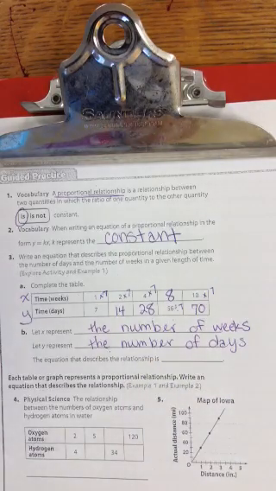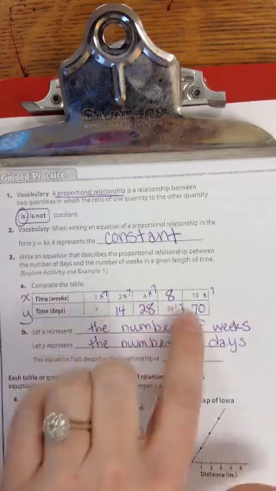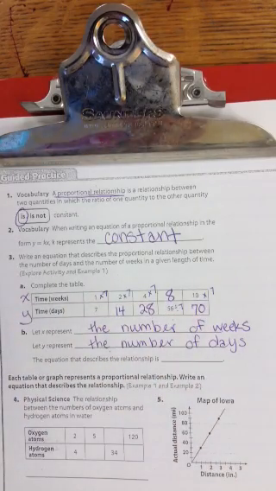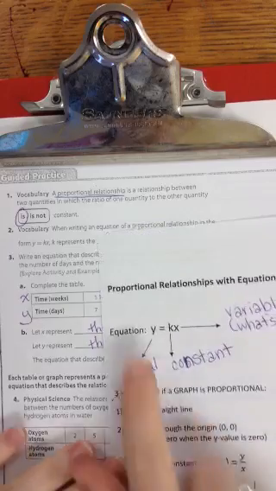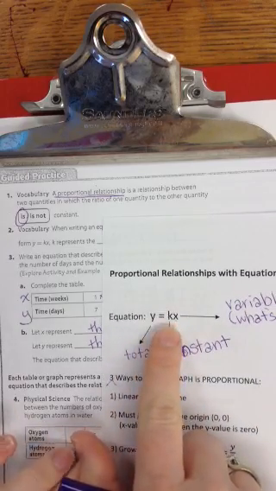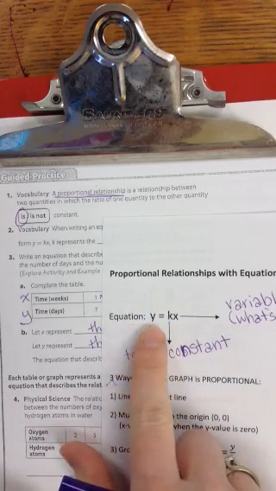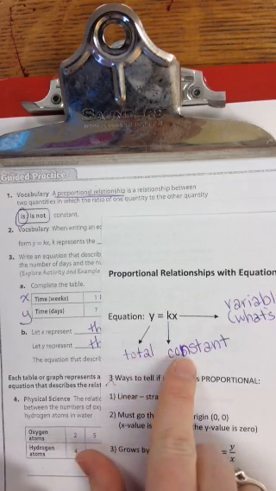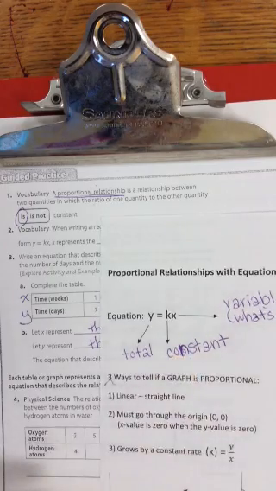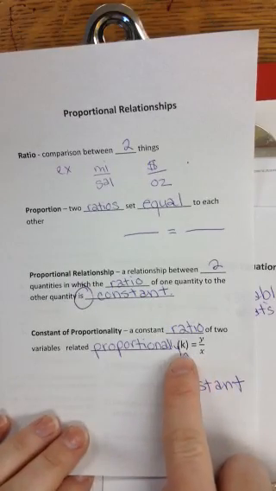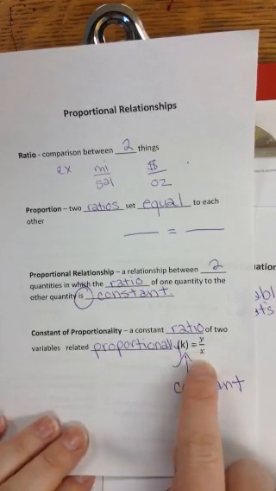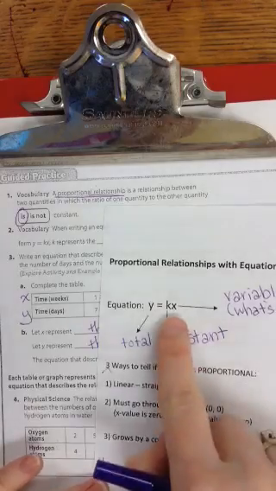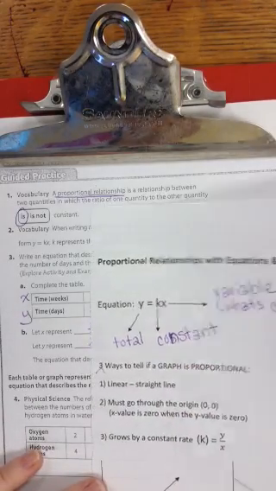So once you get to this on your homework, because you're going to have some scenario, maybe a table, maybe a graph, you always need to start with this form of an equation. Y equals kx. Y is going to be some type of total. K is going to be the constant that I can get by doing y divided by x, because on that first note page it says to get the constant, take the y, divide it by the x. And x is going to be a variable that's changing.